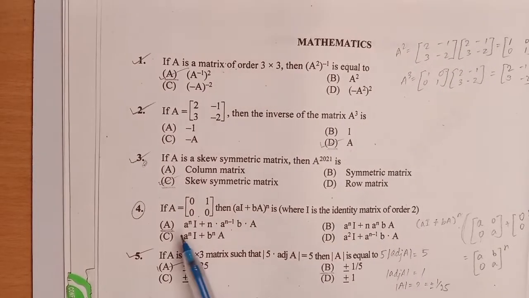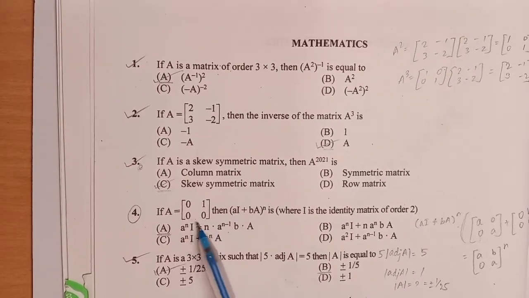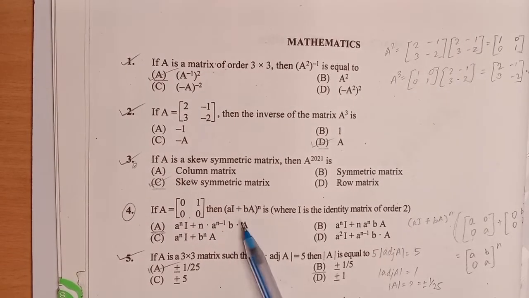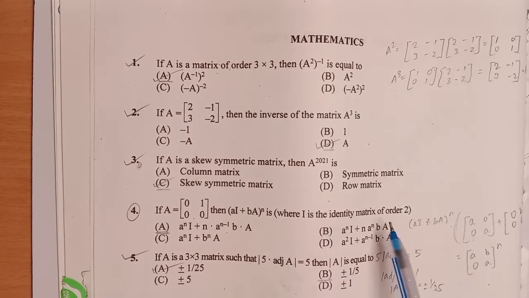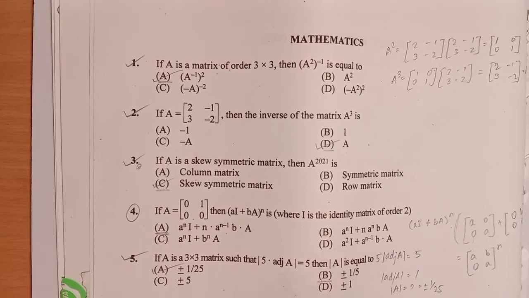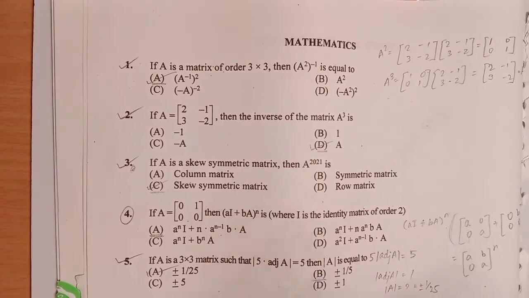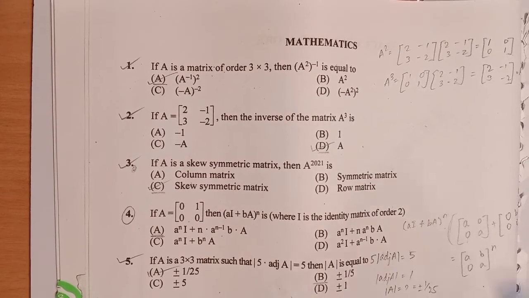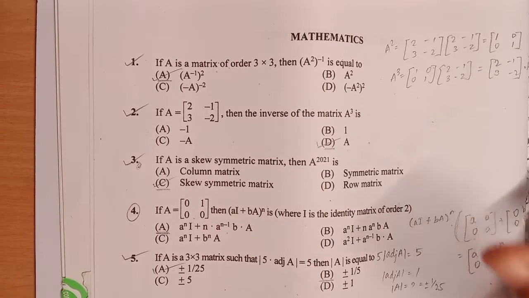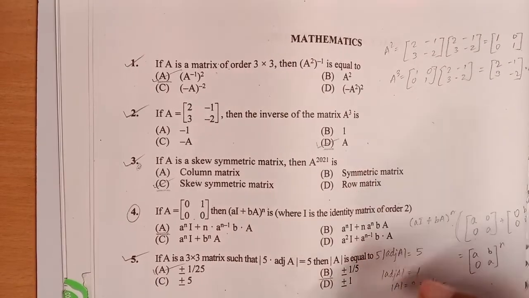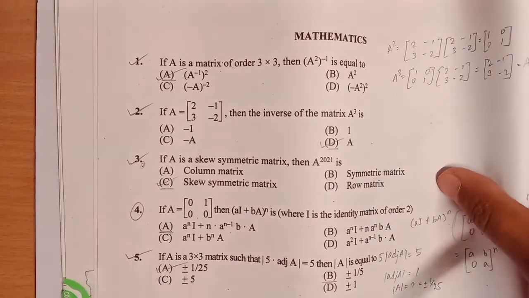So the fourth one. If A is equal to 0, 1, 0, 0, then (AI plus BA) to the power n is, where I is the identity matrix of order 2. For this question, we go by the hit and trial method since we have less time. But anyway, it will take a lot of time. So I would suggest don't go for this question. These types of questions, just leave it.